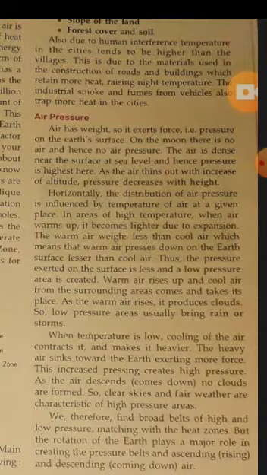Warm air rises up and cool air from the surrounding areas comes and takes its place. As the warm air rises, it produces clouds. So low pressure areas usually bring rain or storm.